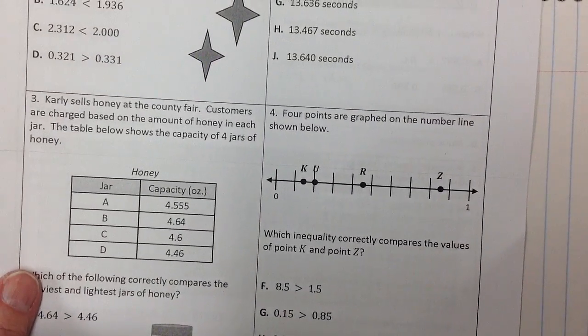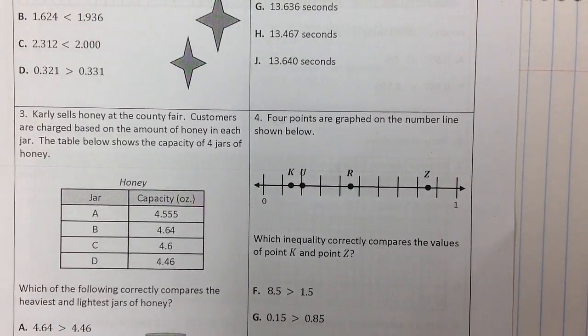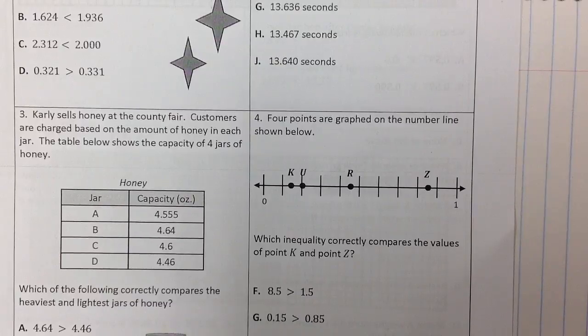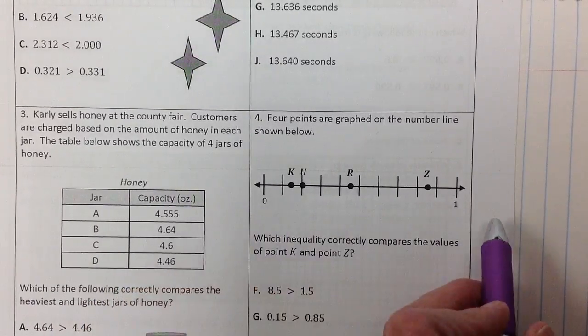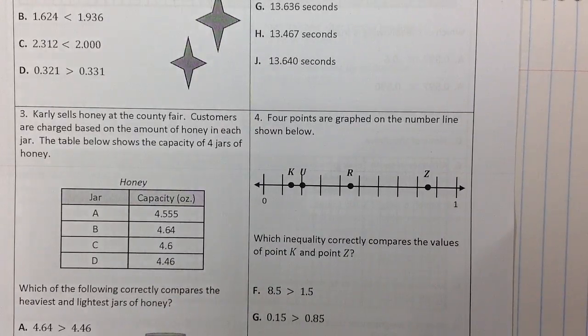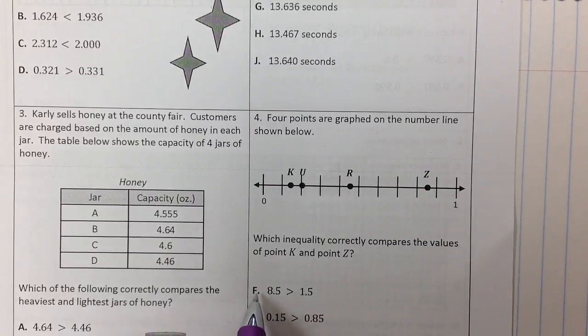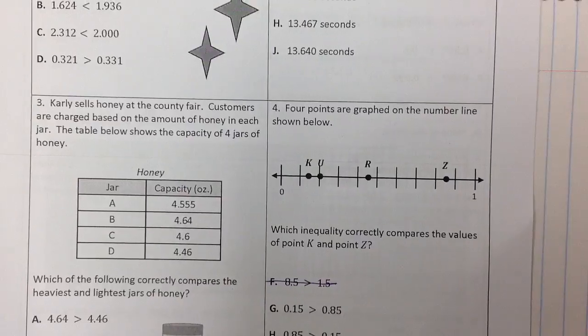So first of all, we have to label point K and point Z. And the first thing you have to notice is here is 0 and here is 1. So everything in between is going to be a decimal number. It's going to be greater than 0 but less than 1. So the first thing we can do is eliminate F here because 8 and 5/10, that's a whole number. So that's the first thing I'm going to do.